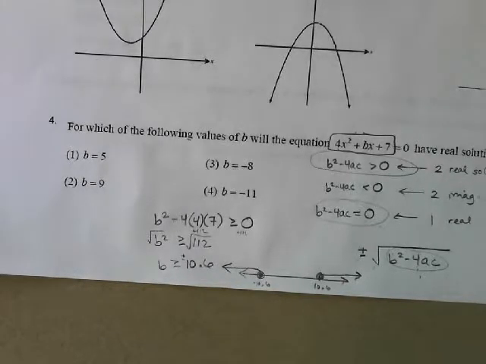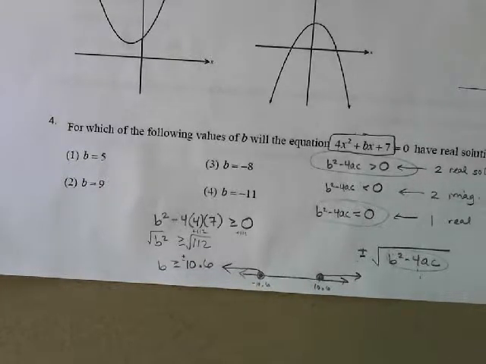There is a good sample problem on, I thought maybe, on that discriminant stuff. Maybe not.